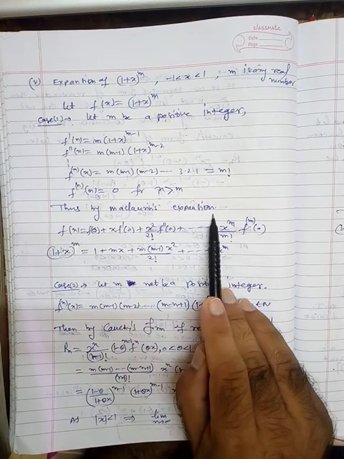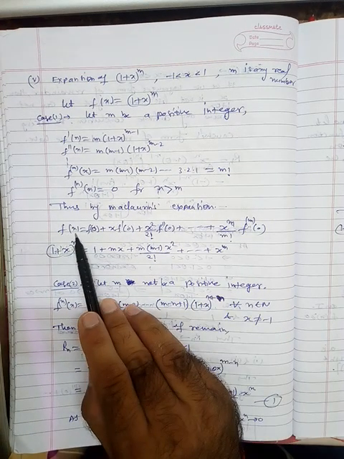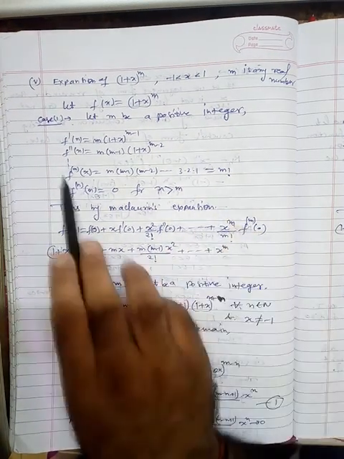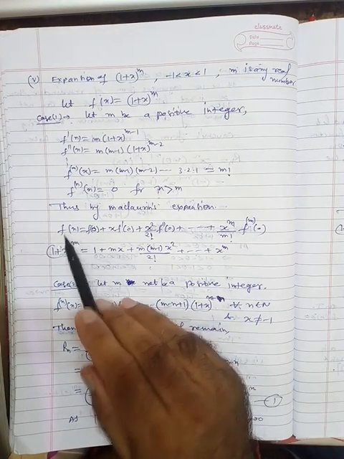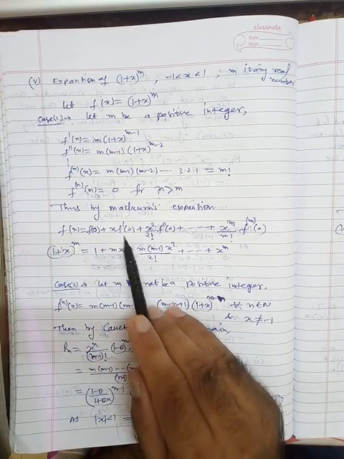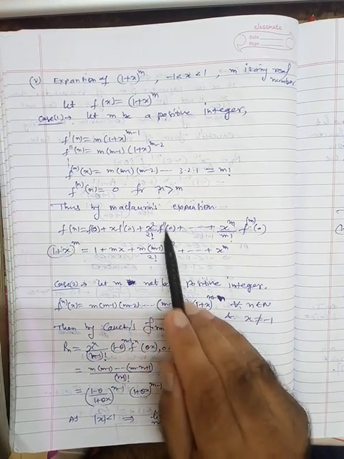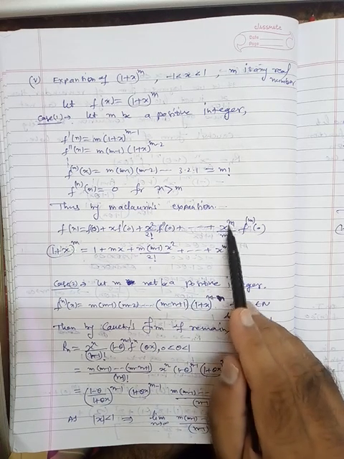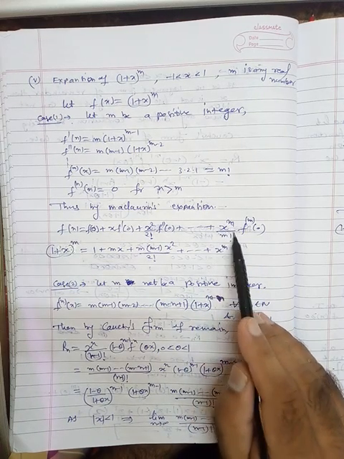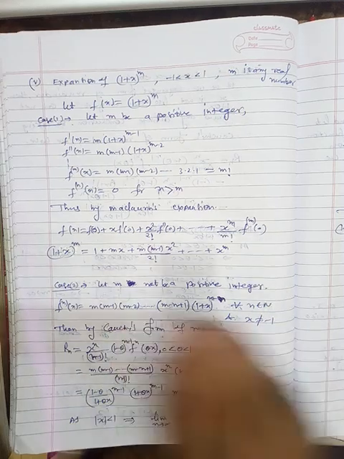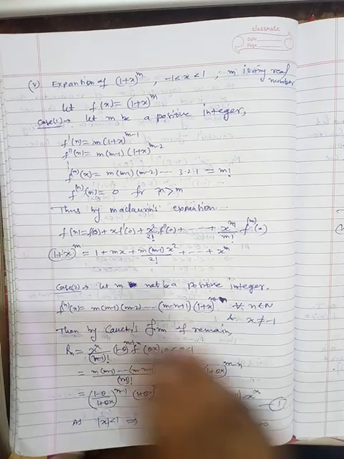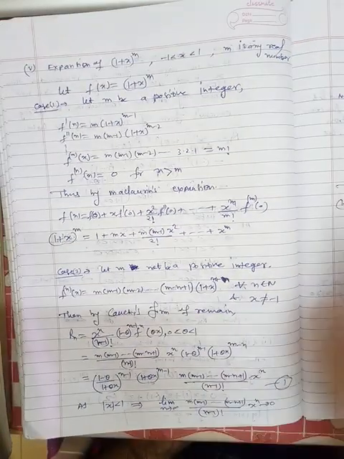Thus by Maclaurin's expansion, we have only a finite number of terms and the rest are 0, so the remainder will be 0, and hence f(x) will be f(0) plus x f'(0) plus x square by factorial 2 times the second order derivative at 0, and the last term will be x raised to the power m divided by factorial m, times the mth order derivative at 0. Put the values, so we get this expansion. Okay, so this is the expansion.